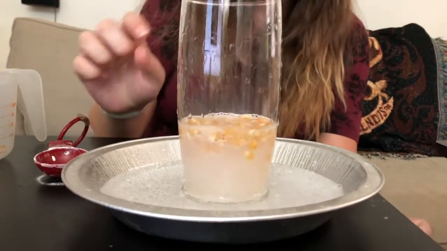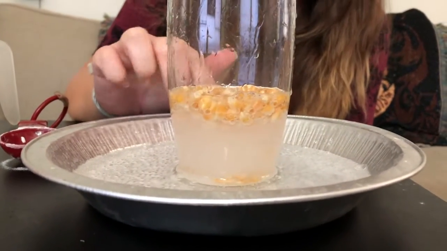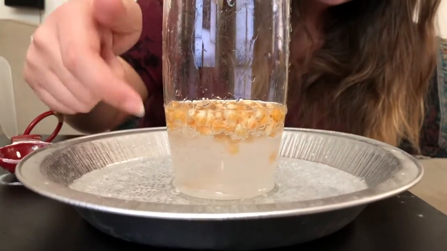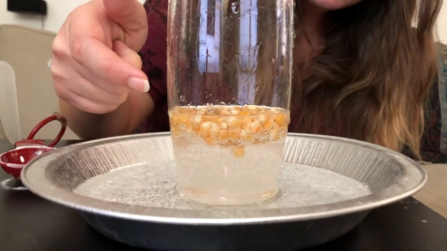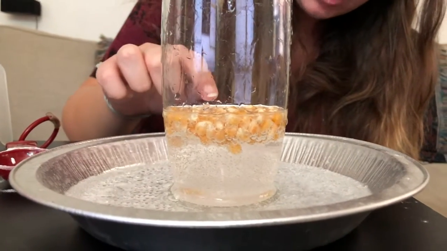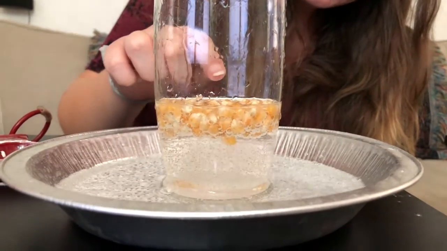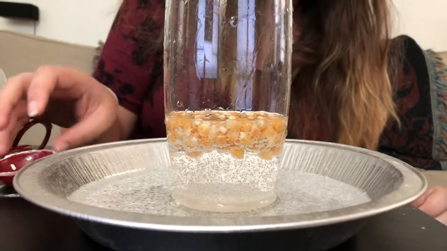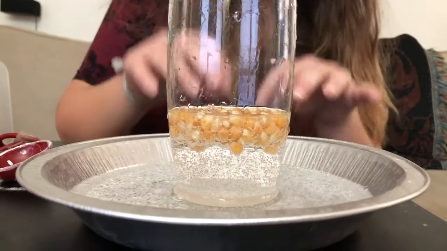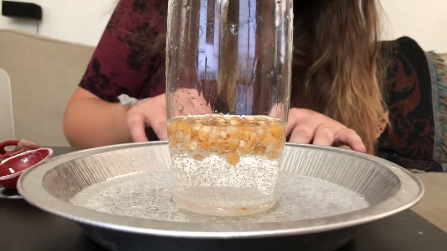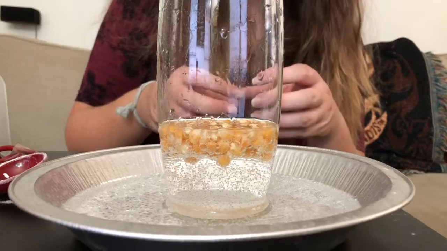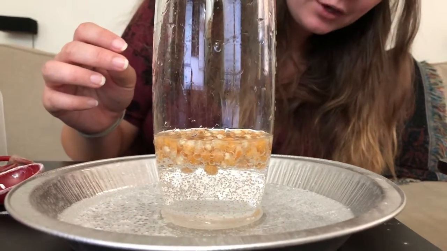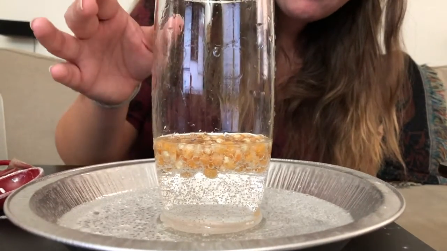Okay, so now that the reaction of the carbon dioxide being released has calmed down, you can see how all the popcorn has made it to the top. And if we keep watching, we're gonna see that as the bubbles surrounding the popcorn kernels pop, they will fall down, and then more gas bubbles will form around them, and they will come back to the top, which is pretty cool. And this will keep going on for quite a while.